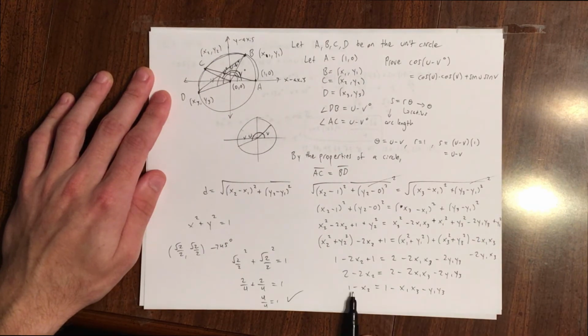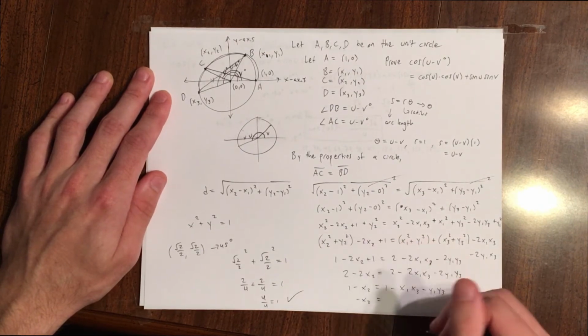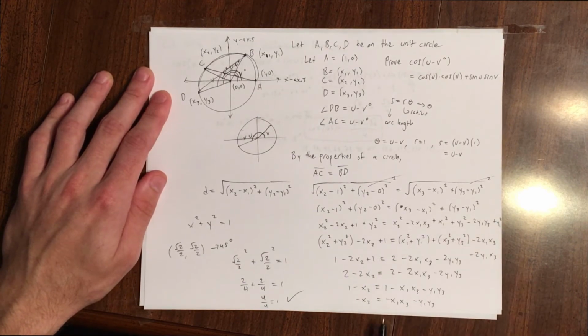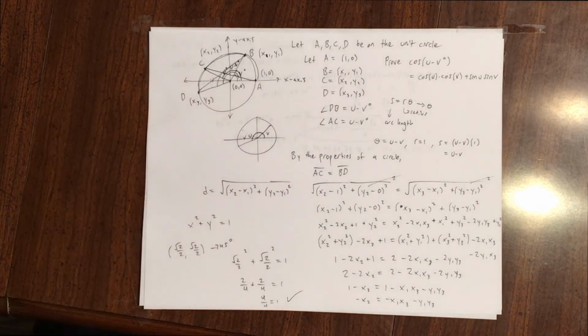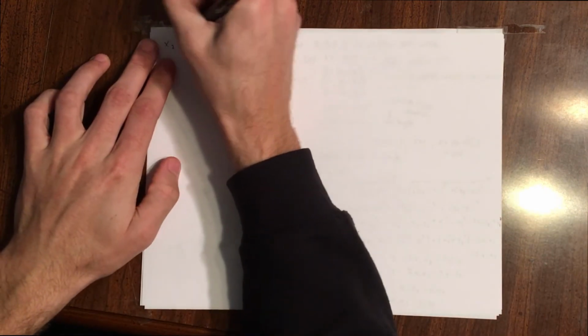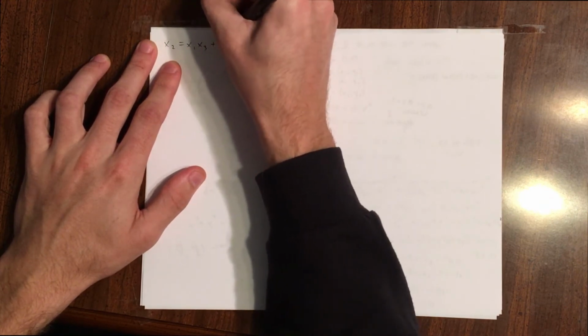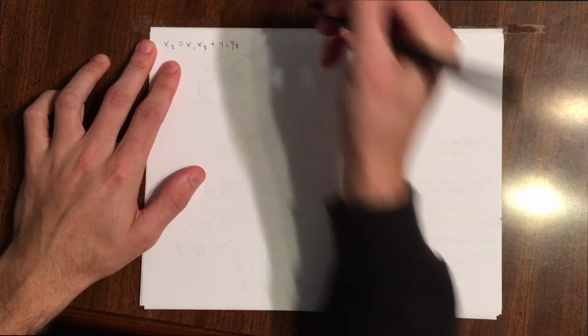Okay, now we also have 2 1s on both sides. We can get rid of those. Subtracting 1 on both sides. And lastly, we can simplify this expression by dividing both sides by -1. I'm running out of paper, so I'm going to have a new sheet. So we have that x2 is equal to x1 x3 plus y1 y3.